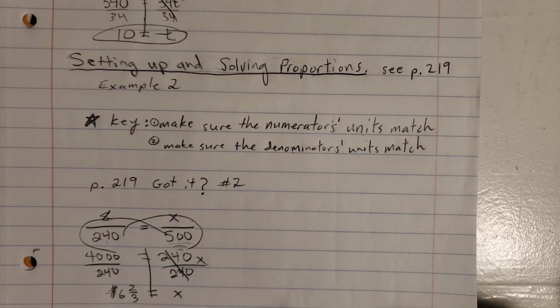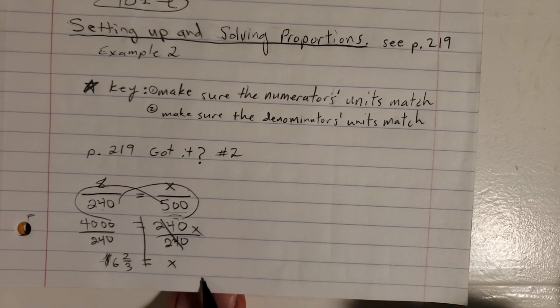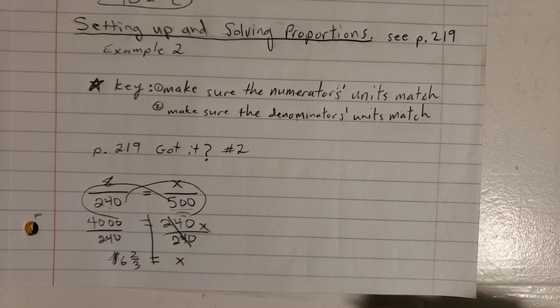All right, there you have it. There's our lesson. That's the first half of this lesson. We'll pick up the next half tomorrow. All right, good luck.